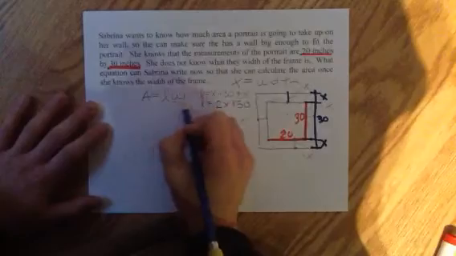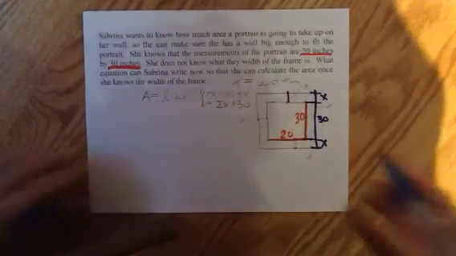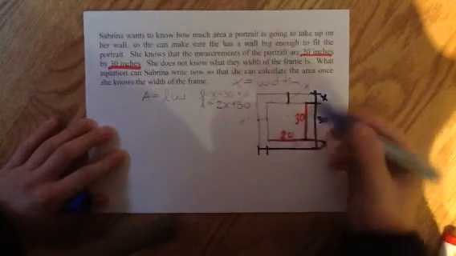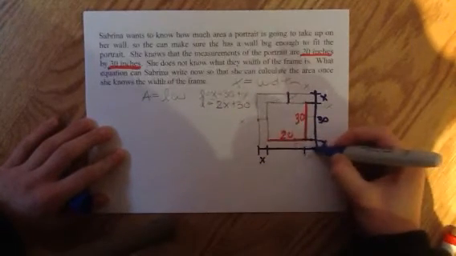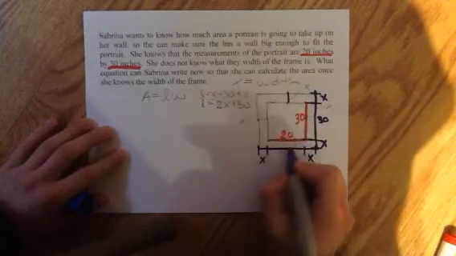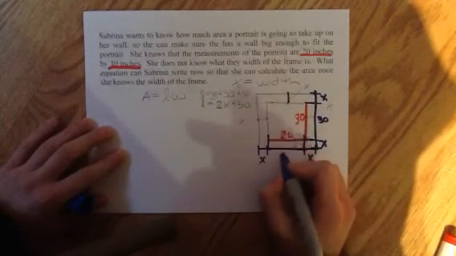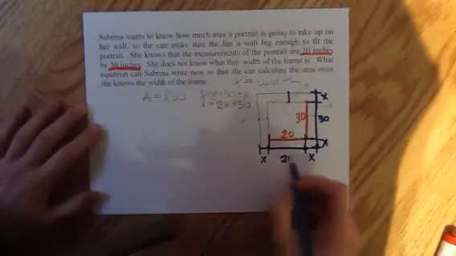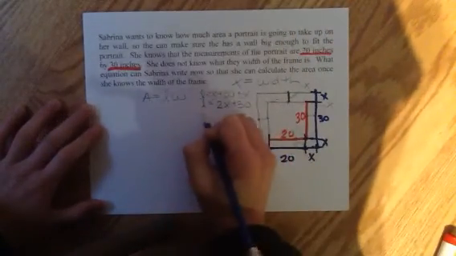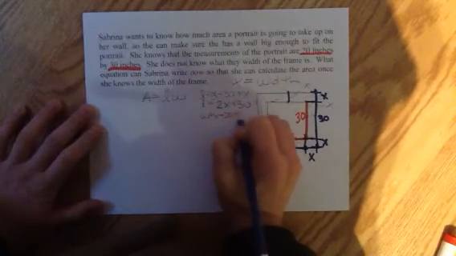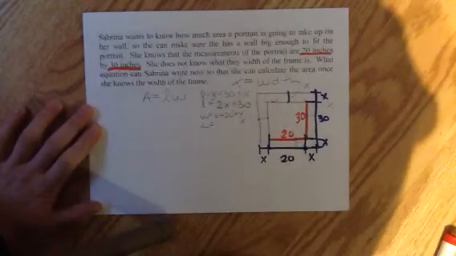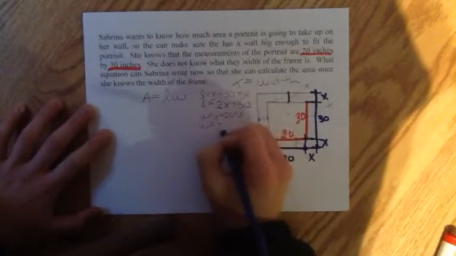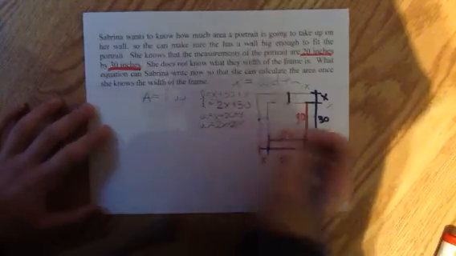Okay? And now the width. Let's look at that width. The width is this whole distance here, which is also made up of 3 parts. This part that she doesn't know how wide that is, this part that she doesn't know how wide that is, and this part that we just figured out from the problem was 20, which she knows because she's getting her portrait done. So together that's x plus 20 plus x. So our width is x plus 20 plus x, which we can rewrite as x and x together make 2x plus 20.